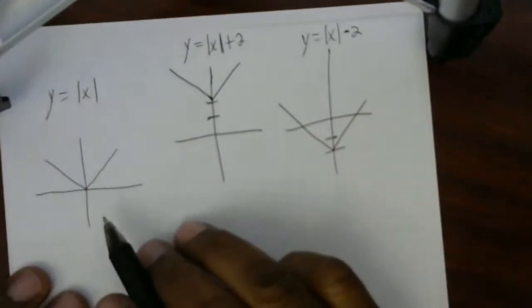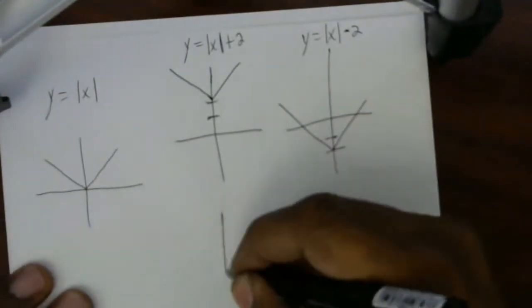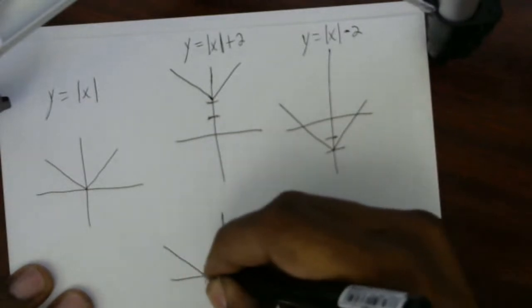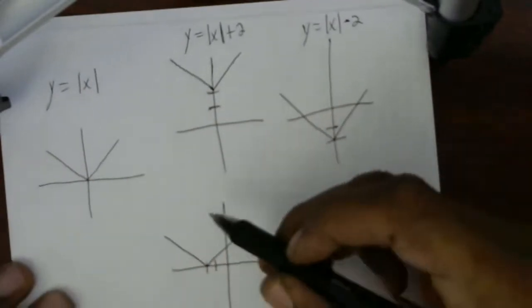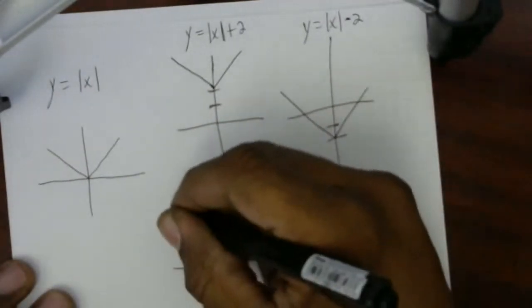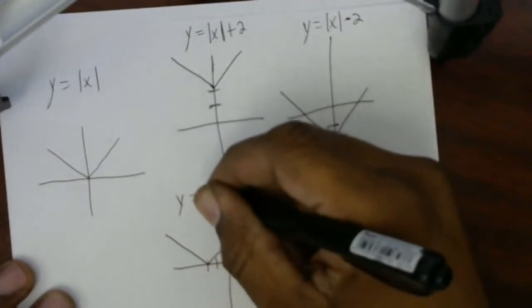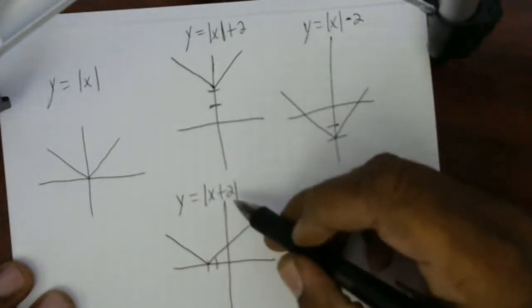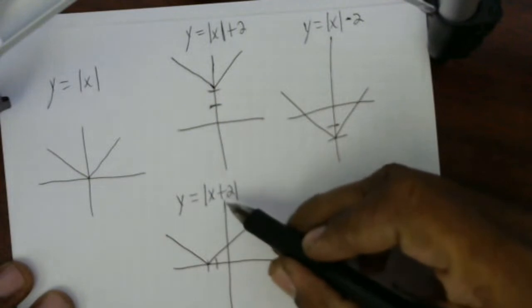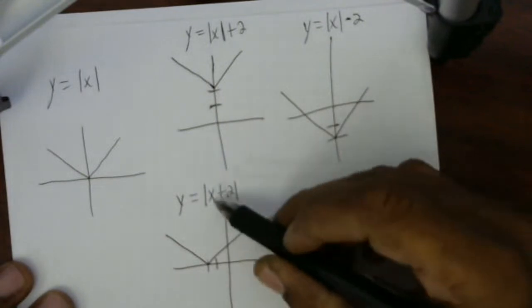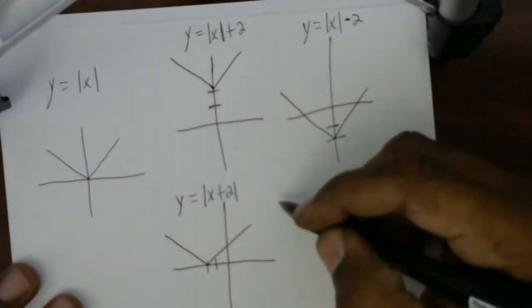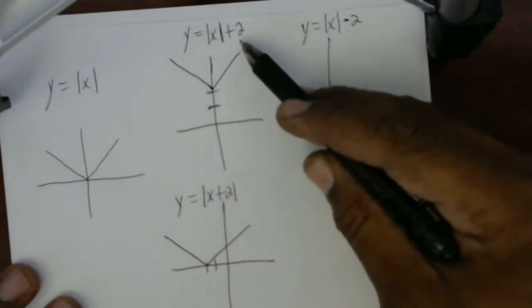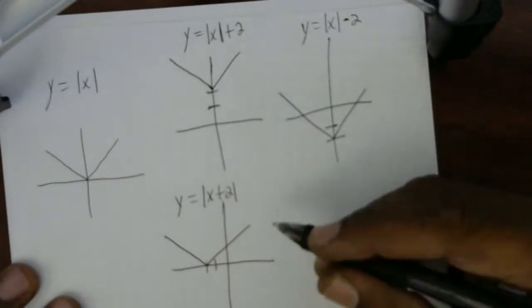Let's just say we wanted to take this basic absolute graph and shift it to the left 2 units. So here I would write out my function as y is equal to the absolute value of x plus 2. So notice that the positive 2 in this instance is within my absolute value function. So notice that this positive 2 and this positive 2 serve two completely different purposes.